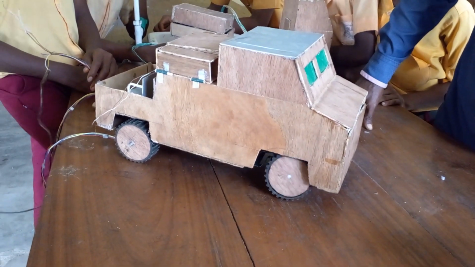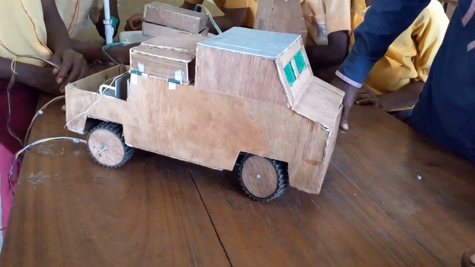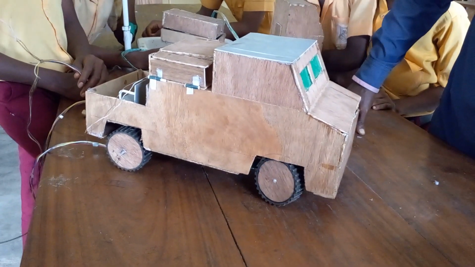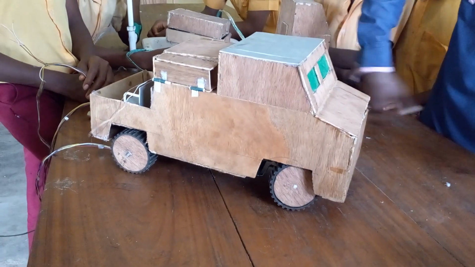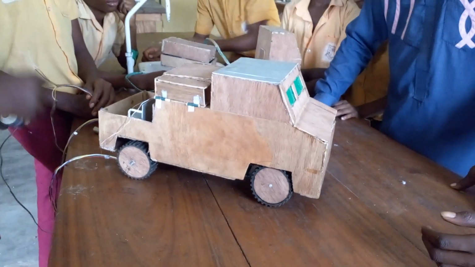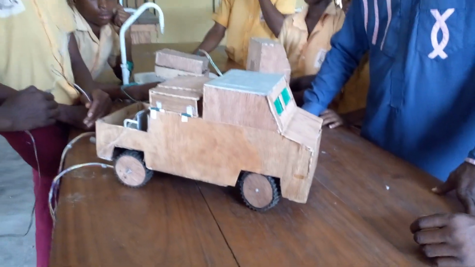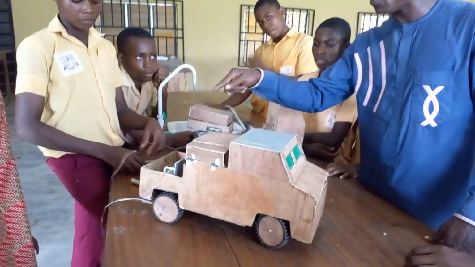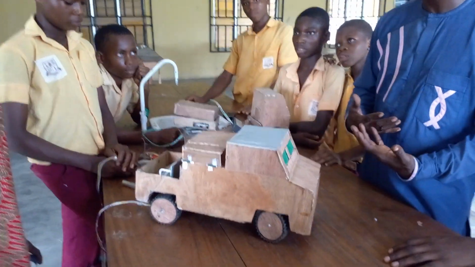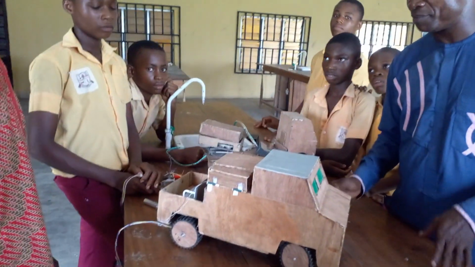Yes, you can turn. That's good. You can turn, can reverse, and turn. That is awesome. If you were to have two of these in hand, you can move and also turn at the same time.